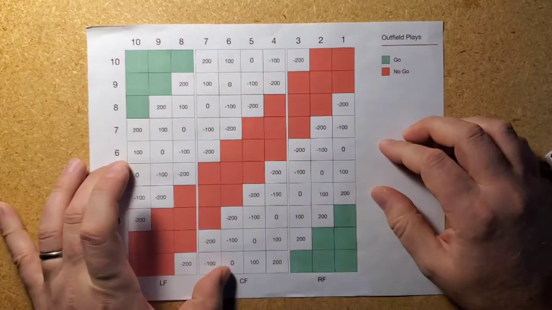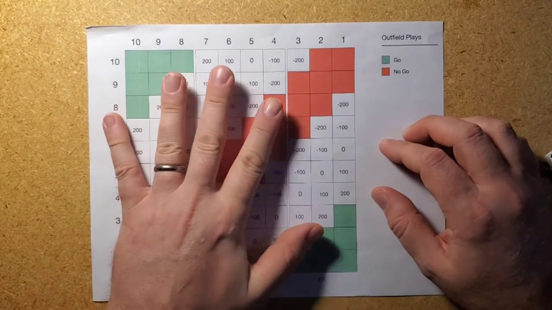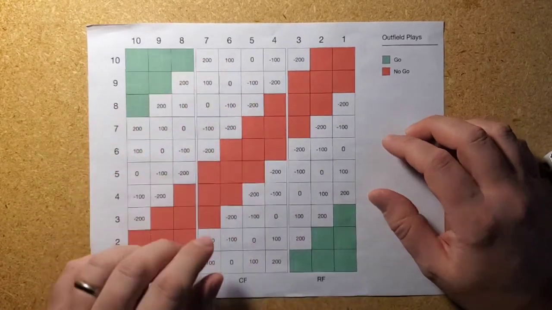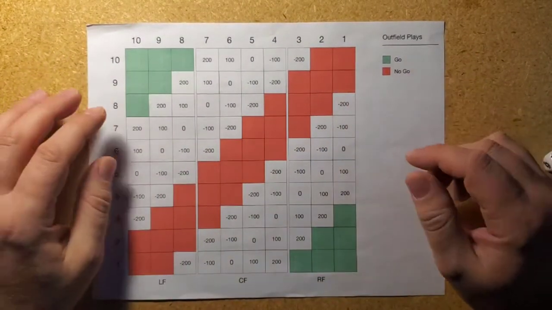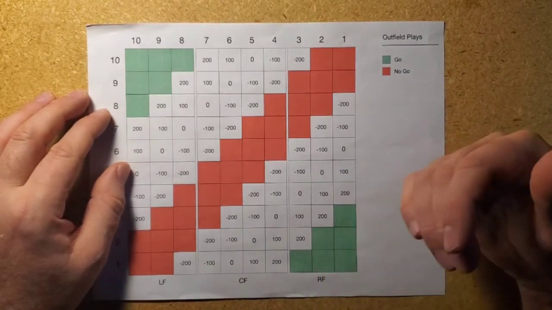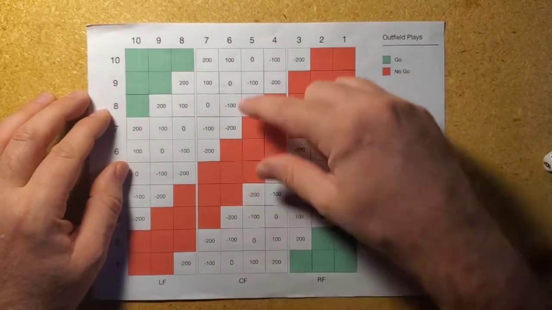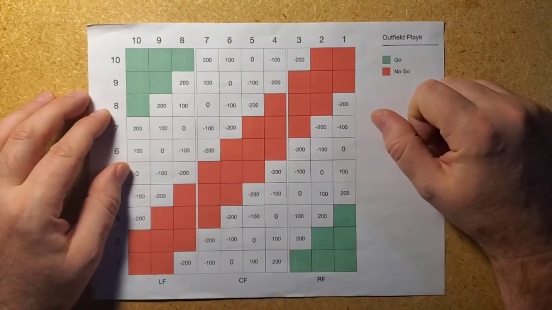So you have an opportunity based off of where the player catches or picks up the ball. On a single, I always check to see where the ball goes, because maybe it lands in a green square and they need to try to stretch that for 2. They can stretch it for 2. They have to stretch it, or they stay at first base.